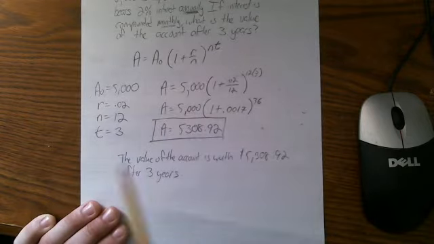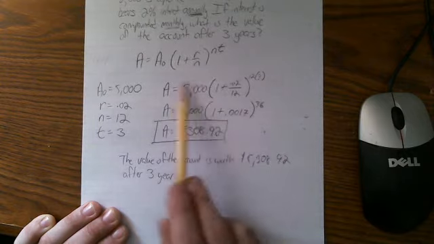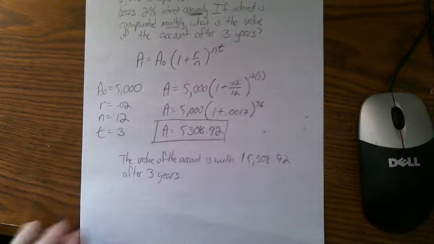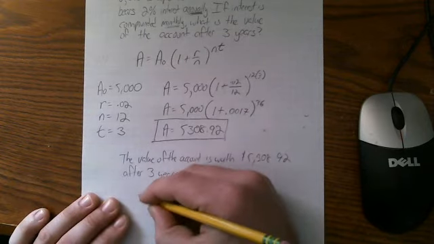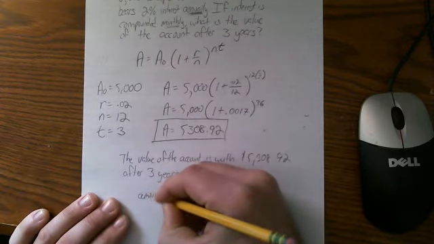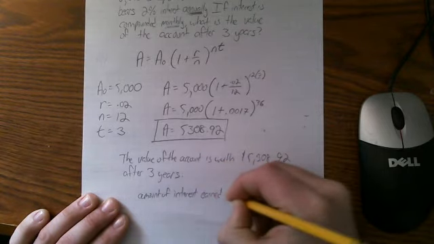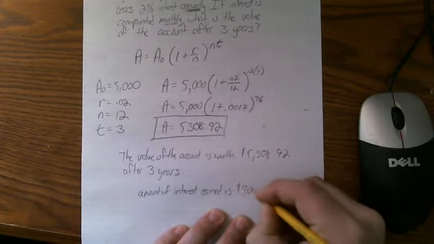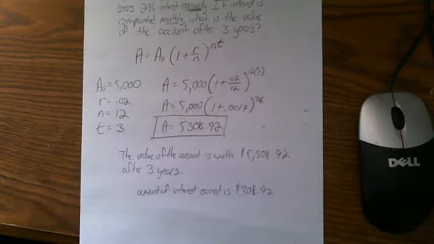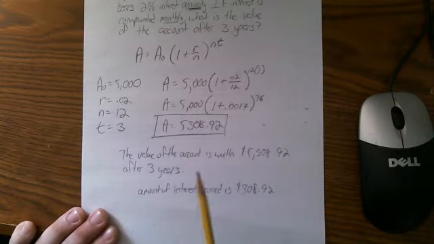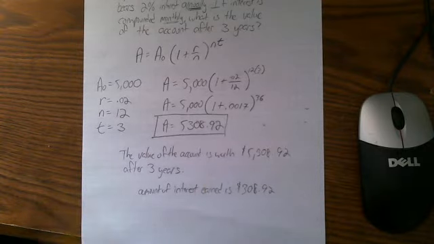So now, really quick, not in the question, but they could ask you how much interest was earned on the account. Well, if we started with 5,000 and we ended up with $5,308.92, then the amount of interest accrued, we'll say earned, is $308.92. Now again, the question didn't ask for this, but I'm just thinking ahead to all different types of questions that they could possibly ask us. They may ask us how much interest is earned, and in that case we started with 5,000, we ended up with a little over 5,300, therefore we ended up with a little more than $300.